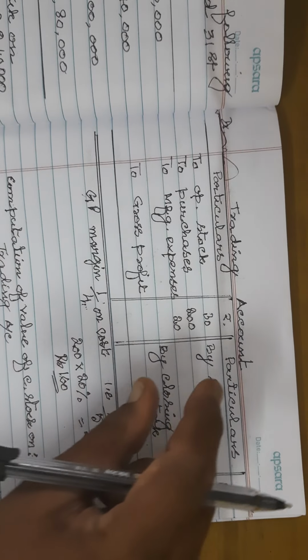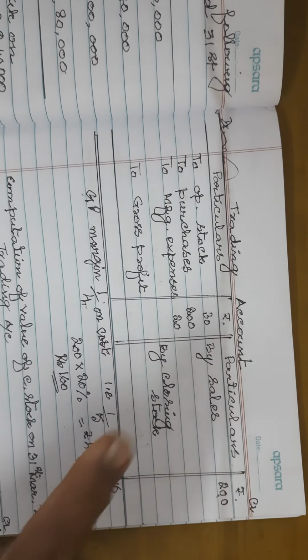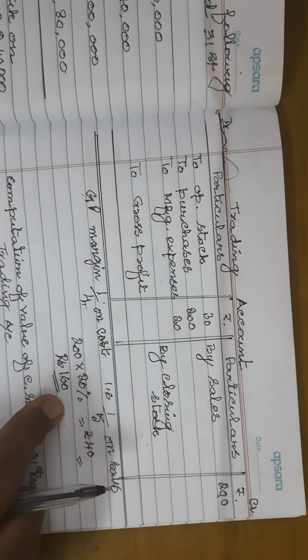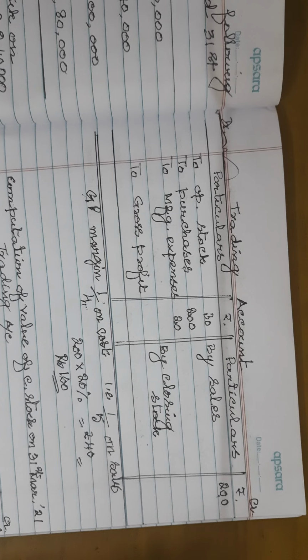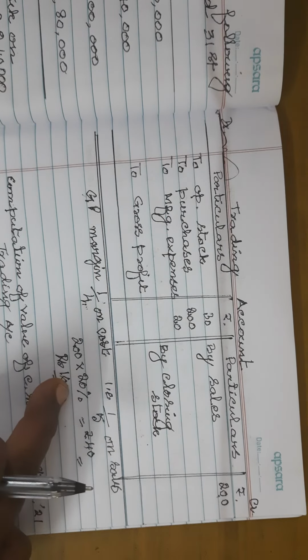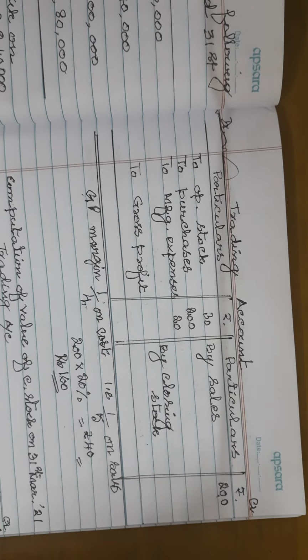See here, I was having 250 rupees worth material and I have sold out of that 160 worth material. So what is left out? 90. 250 minus 160 is 90. That is my closing stock. You understand? Let me explain in Tamil also.